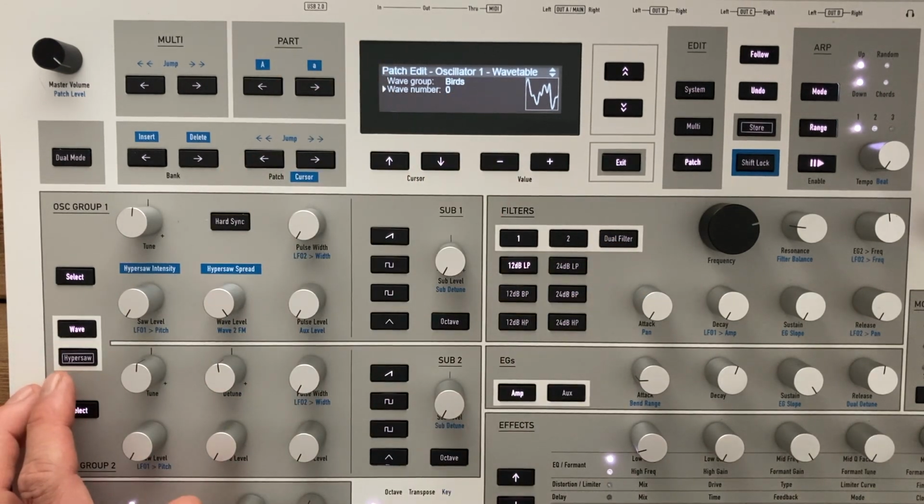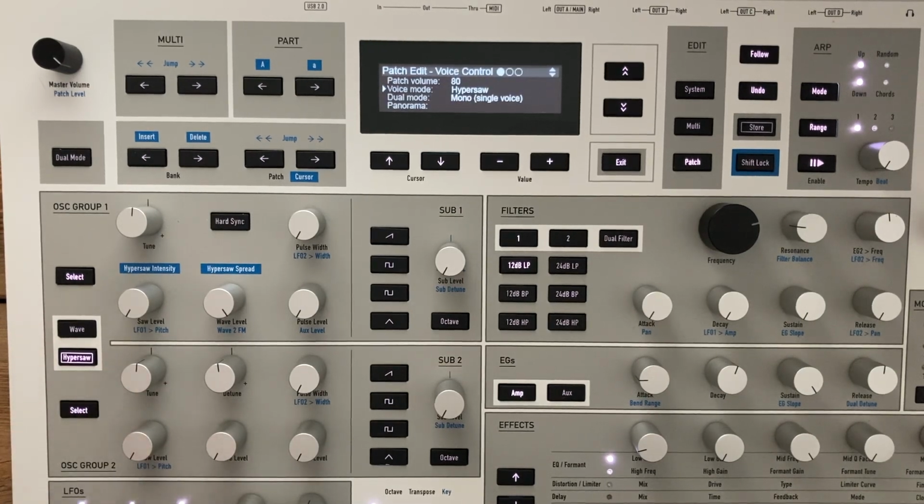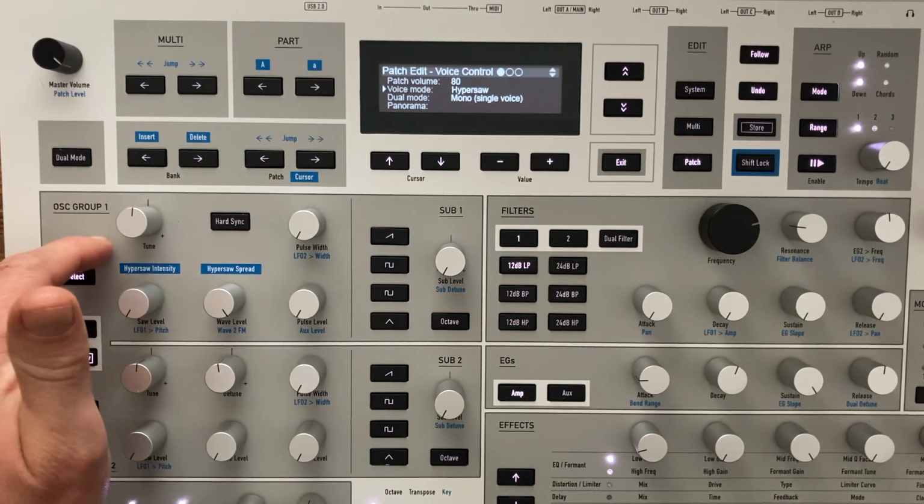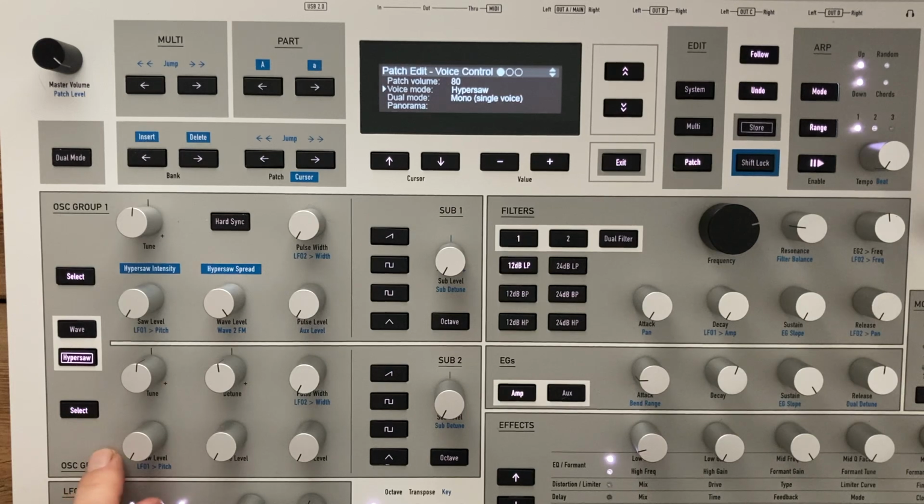We mentioned hypersaw on the Virus. So if I click on this button over here, you're now in hypersaw mode. One thing I mentioned about the Virus is you could have hypersaw on oscillator group 1, but you could also have hypersaw on oscillator 2, and you could do different things with those hypersaws. You could even have a hypersaw on 1 and a sine wave, triangle, any other wave you wanted on 2, or vice versa. You don't have that on the Kyra.